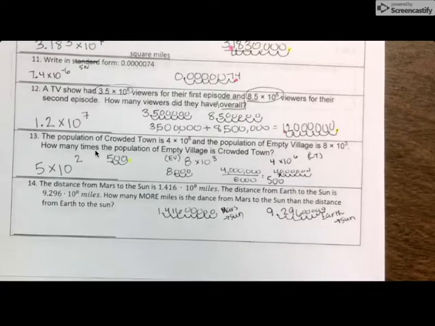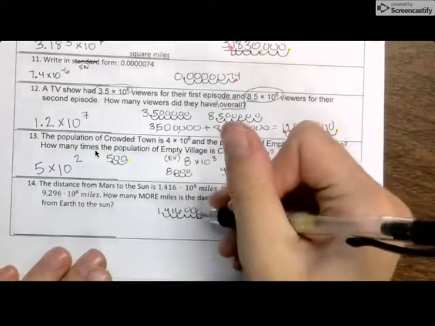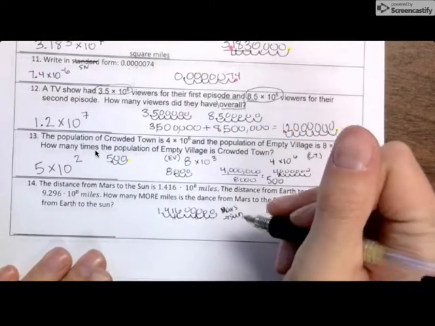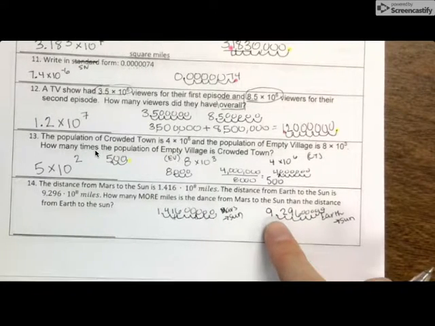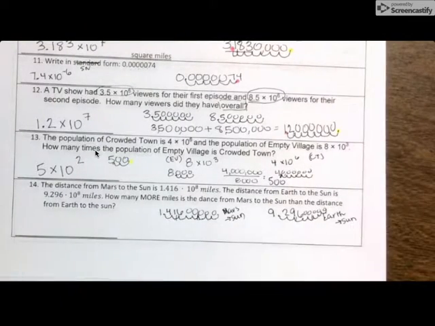So again, in my calculator, all I'm going to do is 1416 0, 0, 0, 0, 0 minus 9296 0, 0, 0, 0, 0.